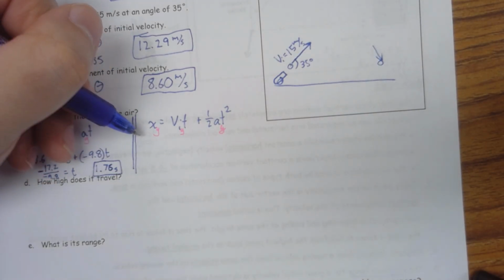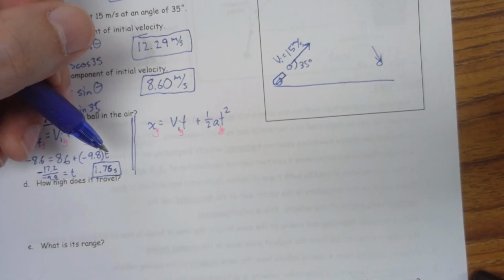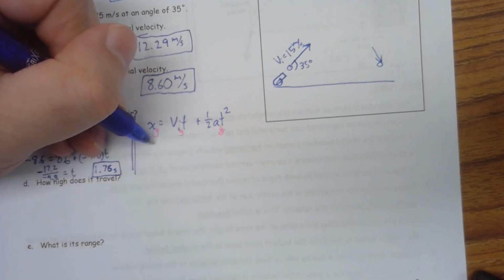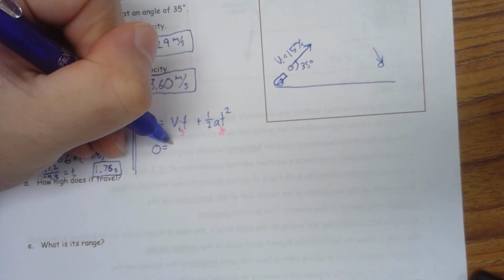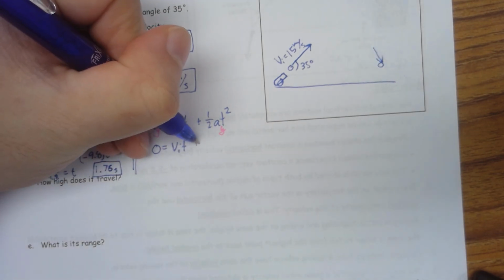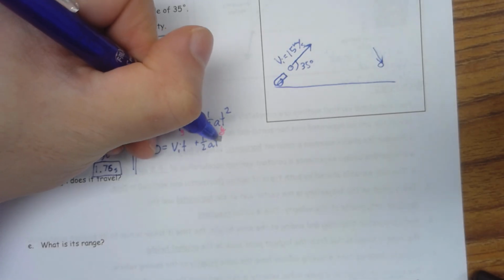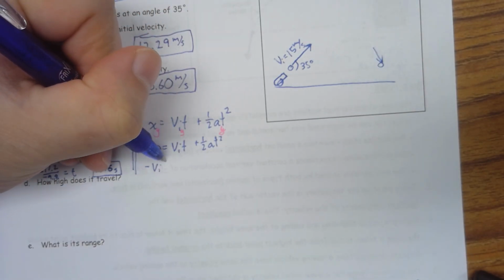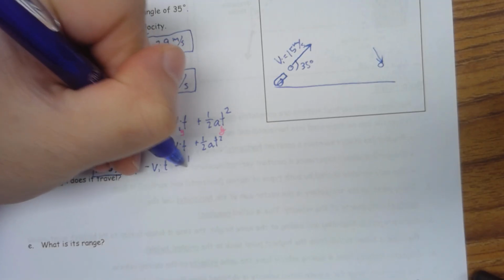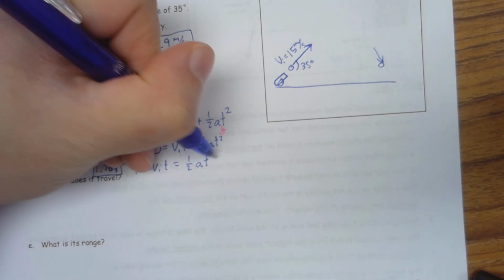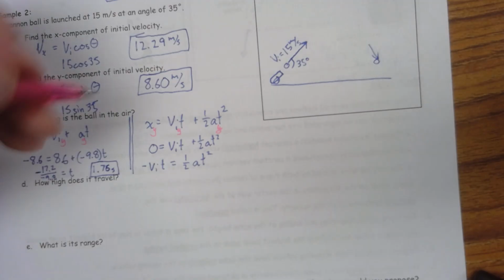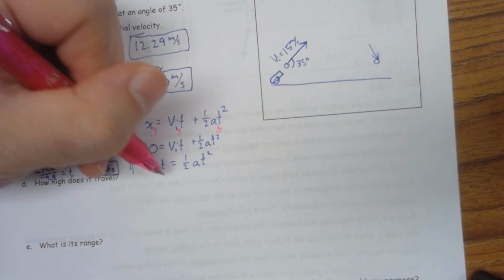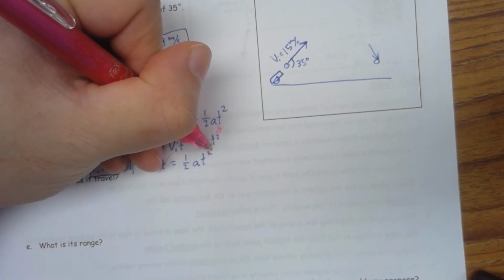Okay. Does this equation work? What's my change in my height from beginning to the end? 0. And so VIT plus 1/2 AT squared equals 0. I could say negative VI T equals 1/2 a t squared. What's the math trick that you want to use next? Cancel out a t. Divide both sides by t.